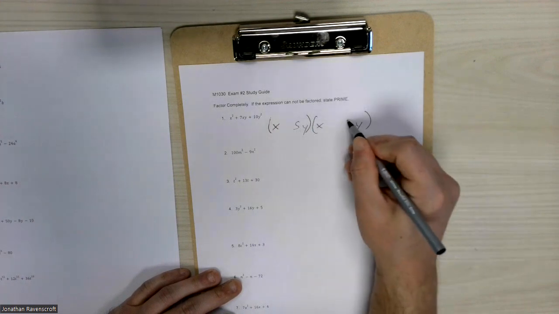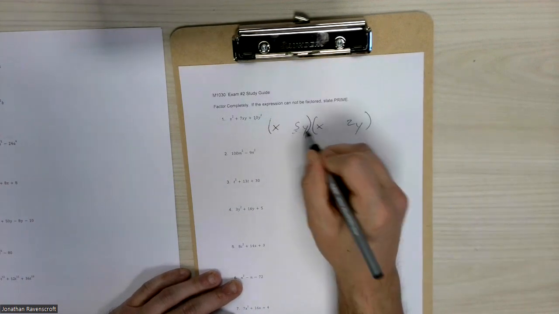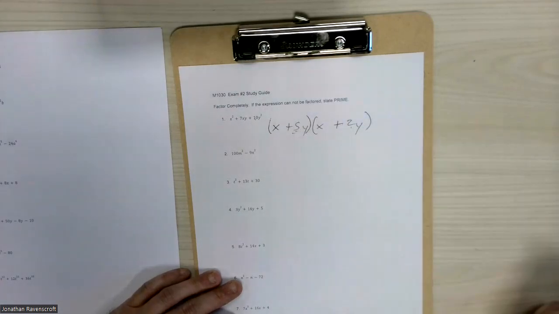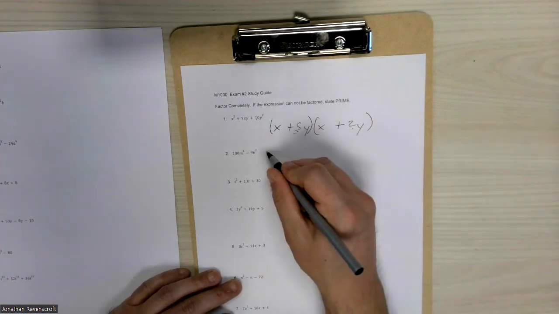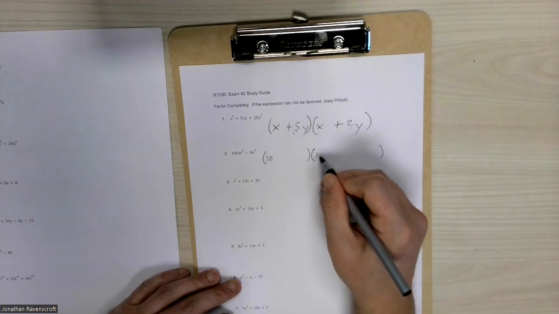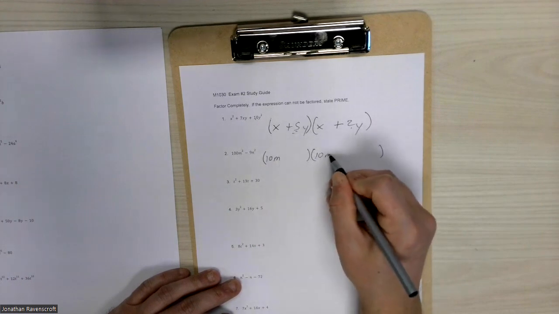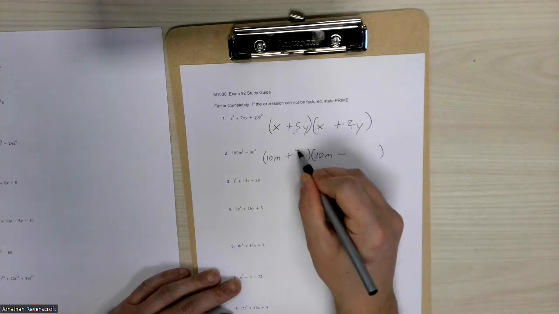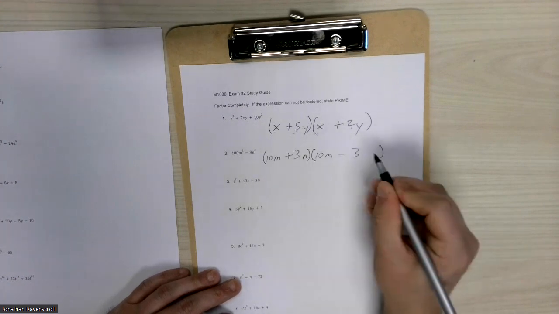5 and 2. 5 times 2 is 10. 5 plus 2 is 7. And we're done. Question 2 is a typical difference of squares problem. To get 100, that's 10 and 10, m, plus and minus. 9 is 3 and 3, n.